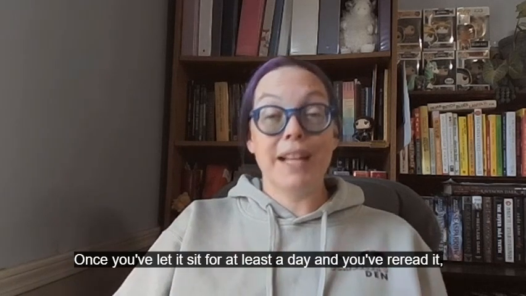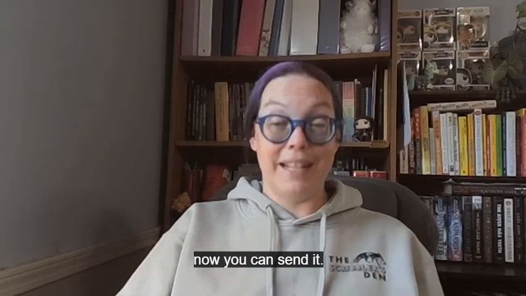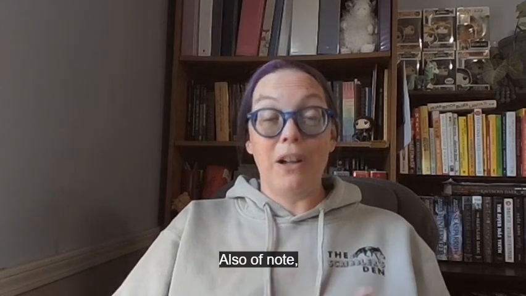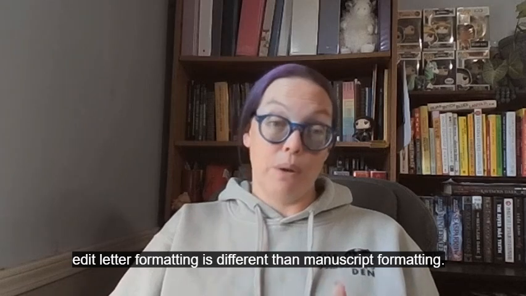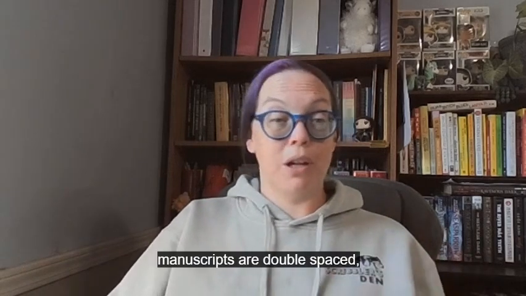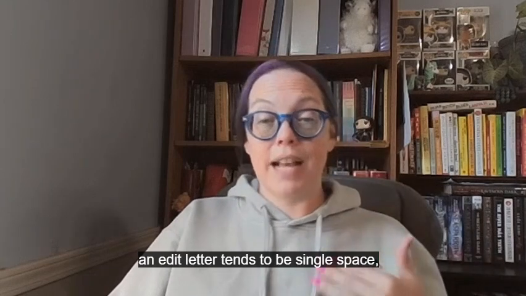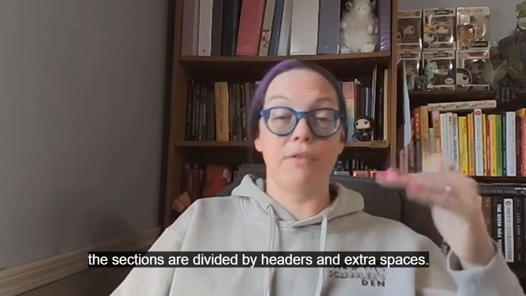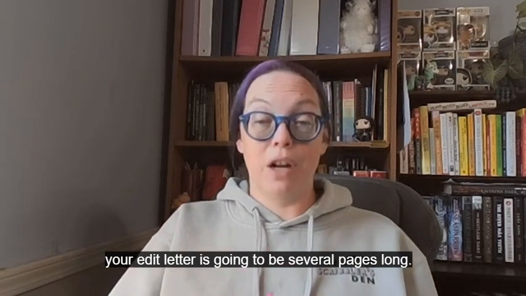All right. Once you've let it sit for at least a day and you've reread it, now you can send it. Also of note, edit letter formatting is different than manuscript formatting. So manuscripts are double spaced, all these other things. An edit letter tends to be single spaced. The sections are divided by headers and extra spaces. Depending on the length of the work that you've read, your edit letter is going to be several pages long.